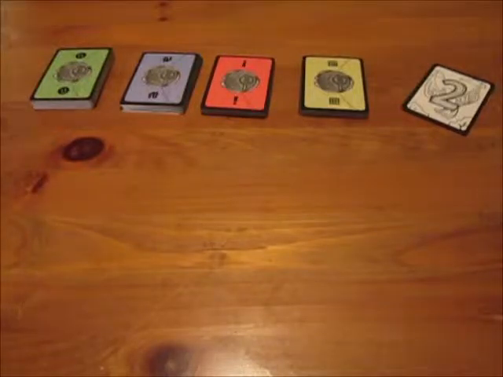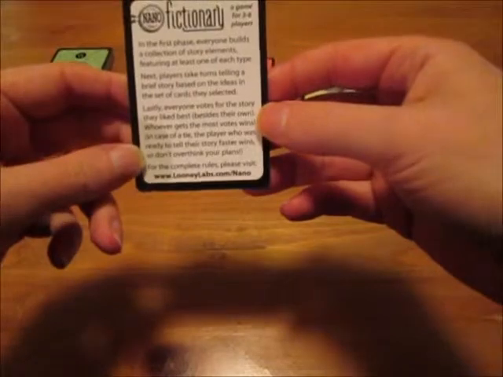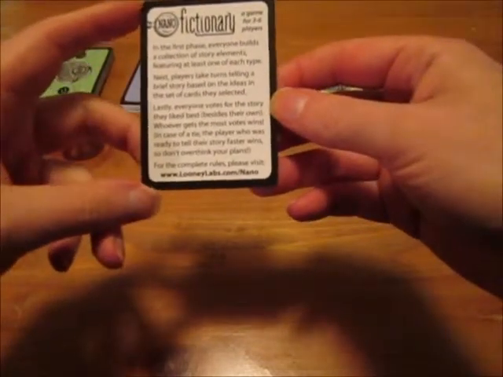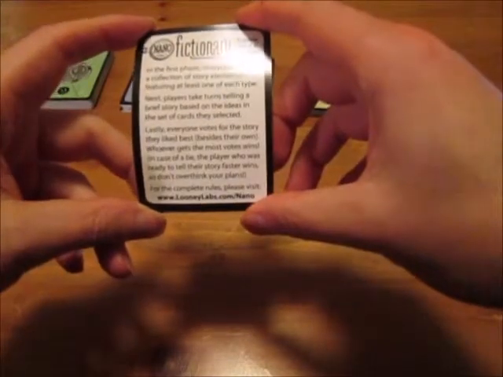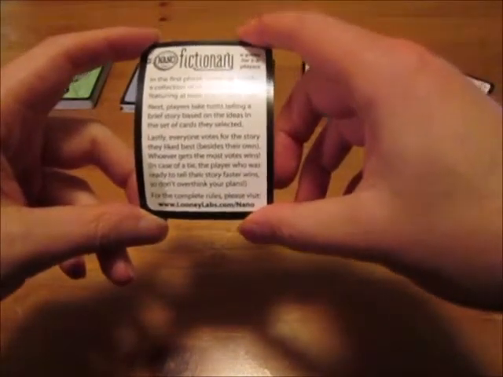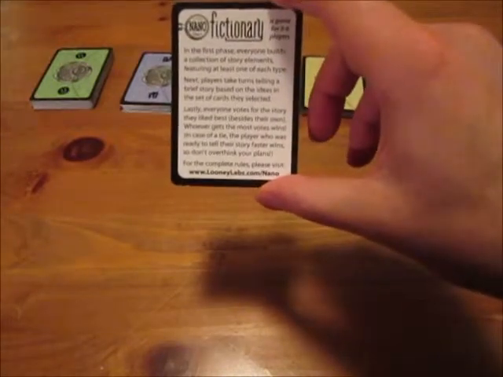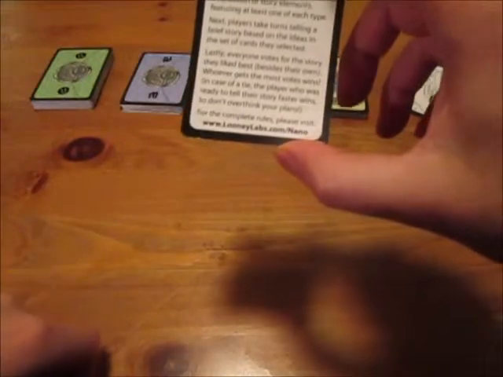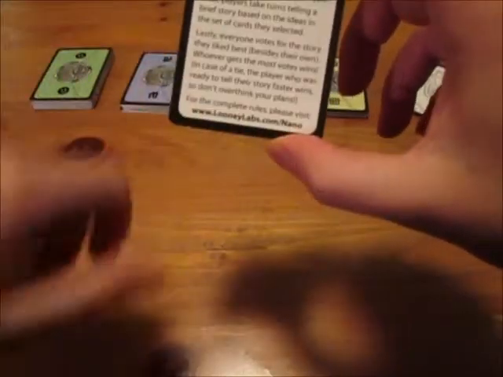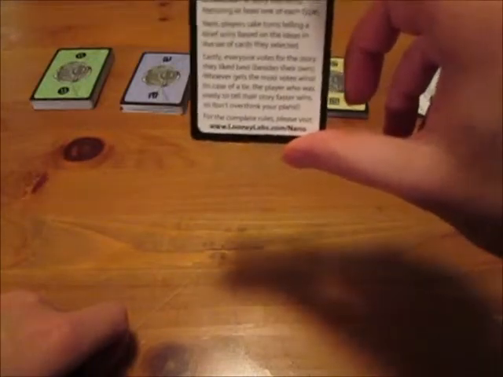But yeah, this is the instruction card, and it gives very basic descriptions. It says, in the first phase, everyone builds a collection of story elements featuring at least one of each type. At least one of each. It doesn't really explain how to play the game. It says to go to this website on the bottom. Problem is, if you enter that web address, it goes to a 404 not found.